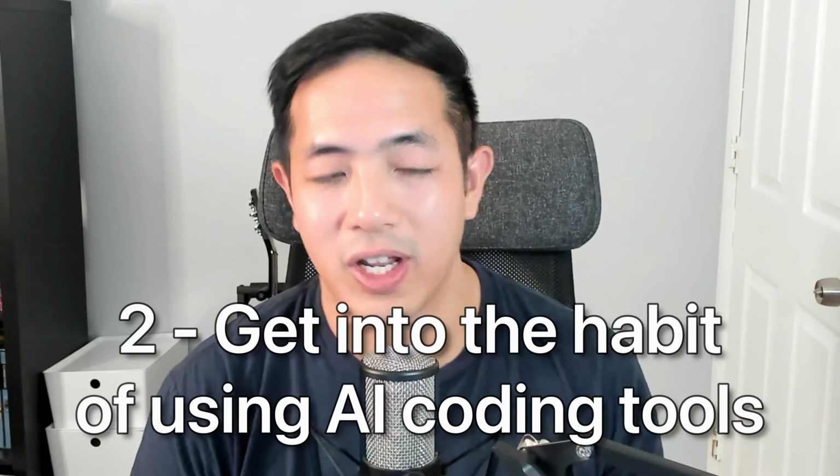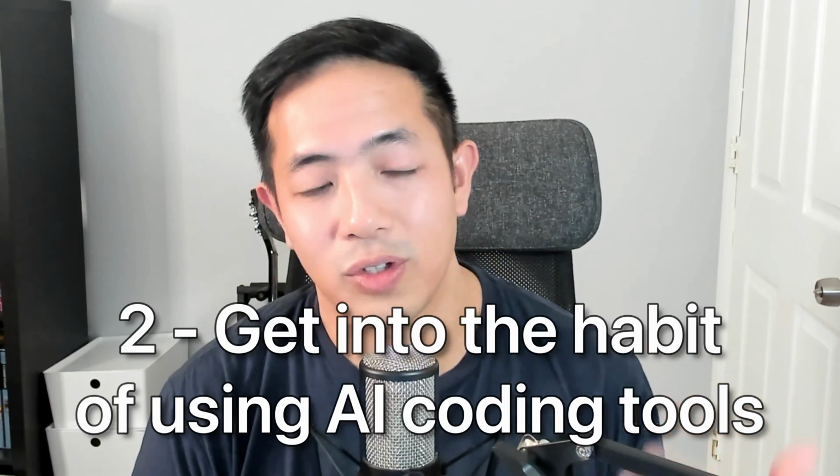Alright, so the second reason why I would pay the money is because I want to get into the habit, or I want to exercise that muscle of using AI coding tools. I think AI coding tools is going to be the next wave in the software development world. So like the way that compilers revolutionized the coding industry, I think AI coding tools will do the same. I think before AI replaces programmers, AI will first give us a lot of nice coding tools, and developers will start to use AI coding tools more frequently.